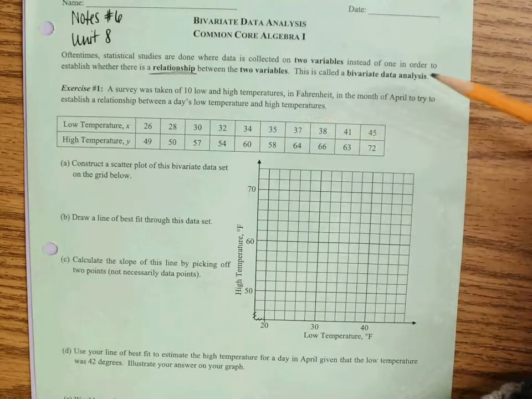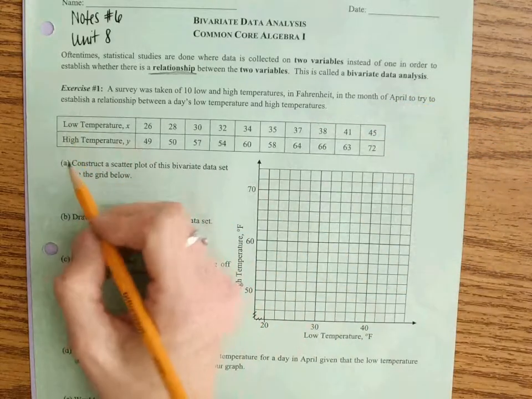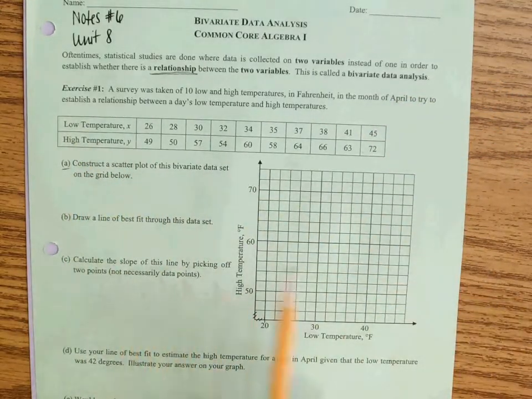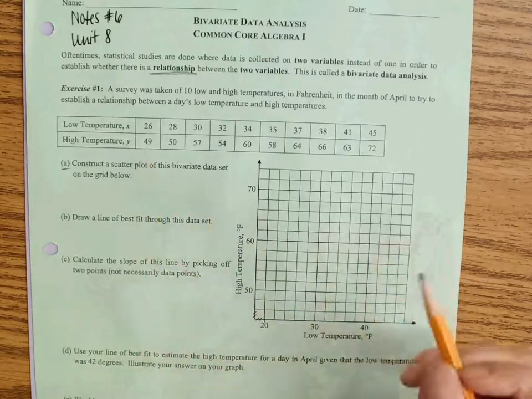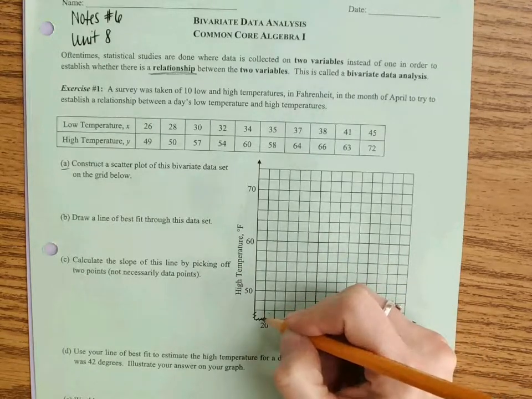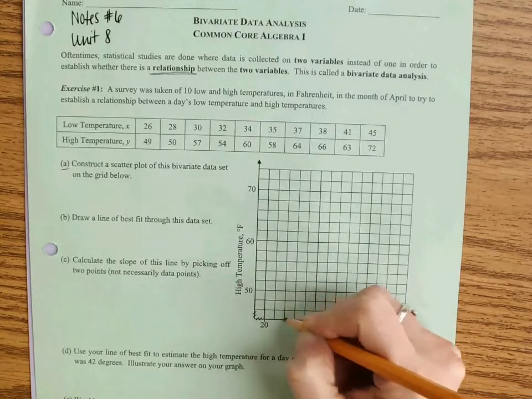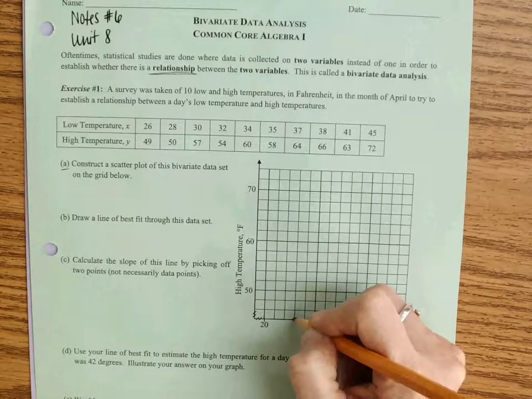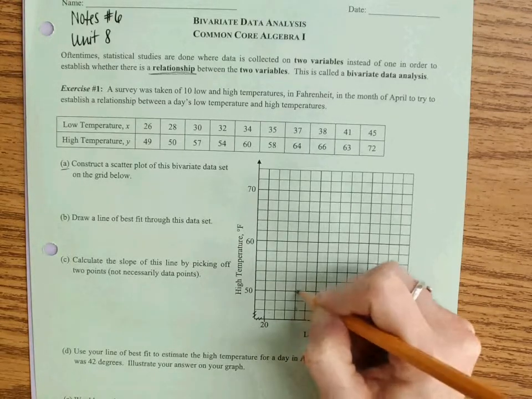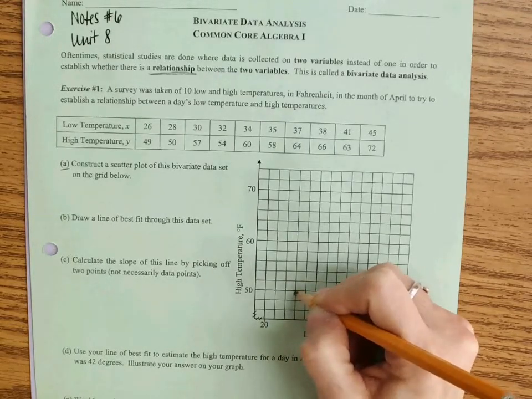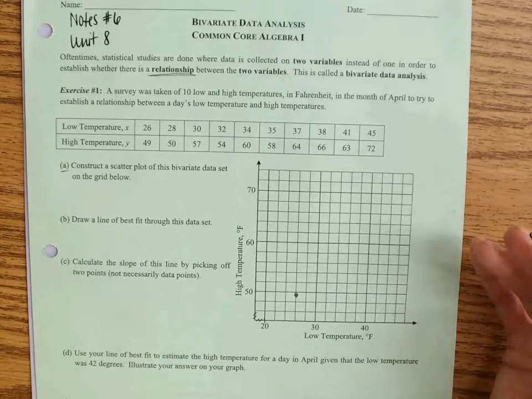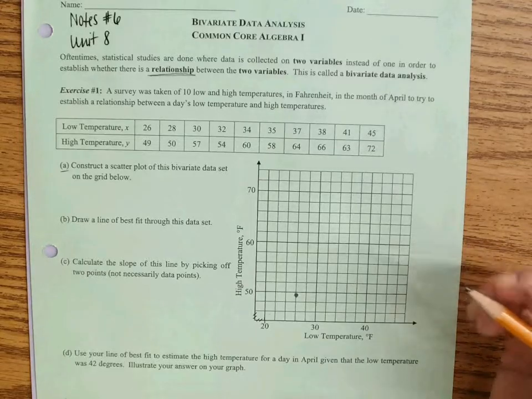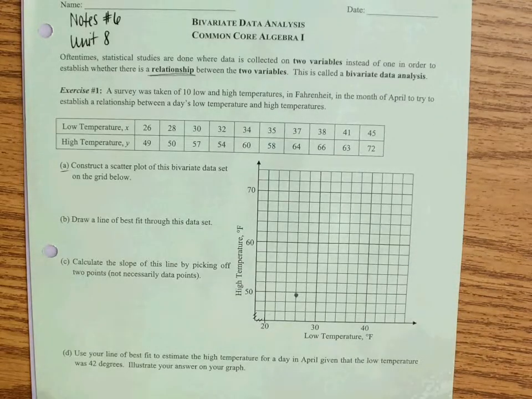What I'm going to have you do right now is part A on your own. Construct that scatter plot of this bivariate data on this grid. So, if you have 26, 49, we're going to go 20, 22, 24, 26, 49. So if this is 50, right below. Okay, I'm going to have you pause the video and do that. When it is unpaused, you'll see that I already have mine done. So again, please pause.